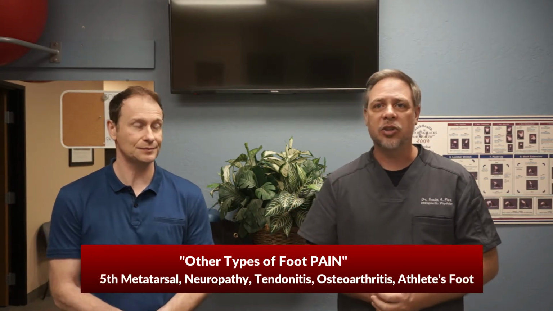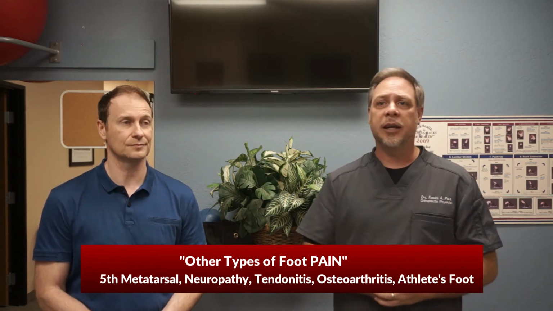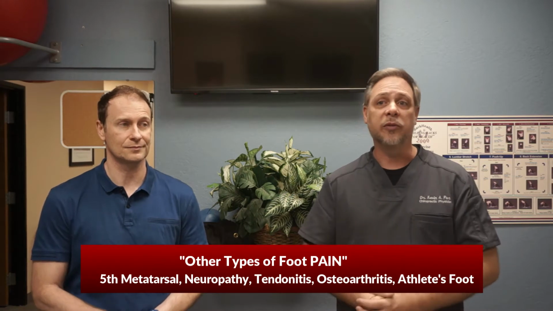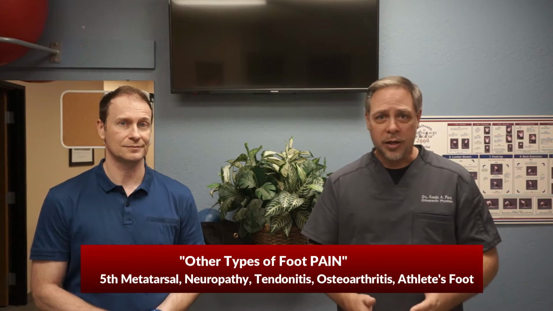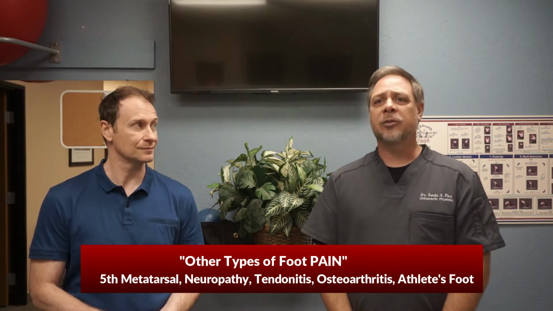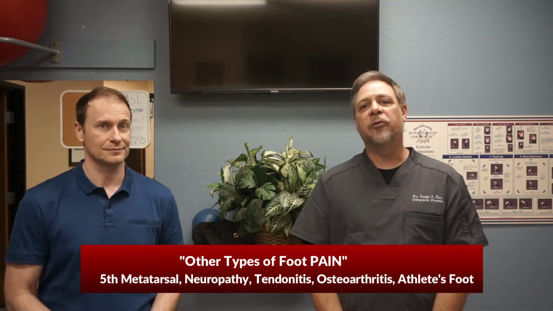Sure. And so there you may need a boot versus just a little tape. But do the boot if you need the boot, for sure. You're going to rest, ice and elevate it. Don't walk on it. See a doctor for possible casting and surgery. So that's the outer edge of the foot.